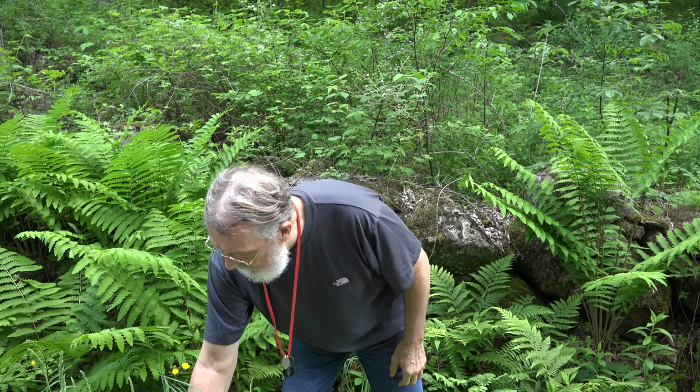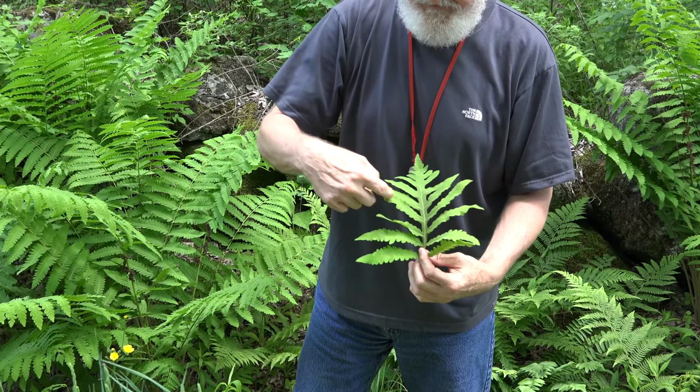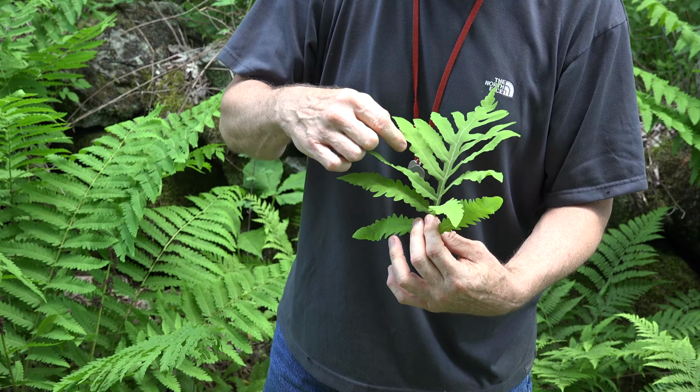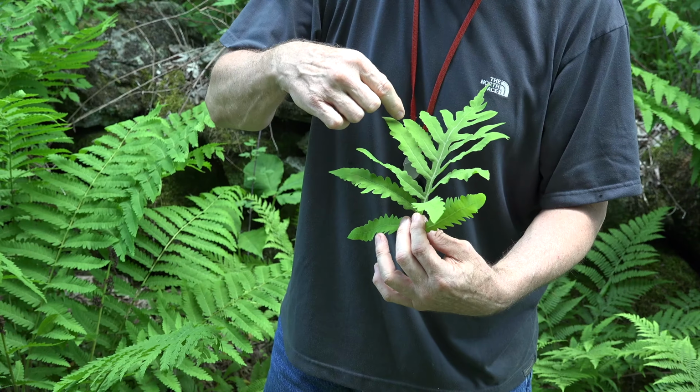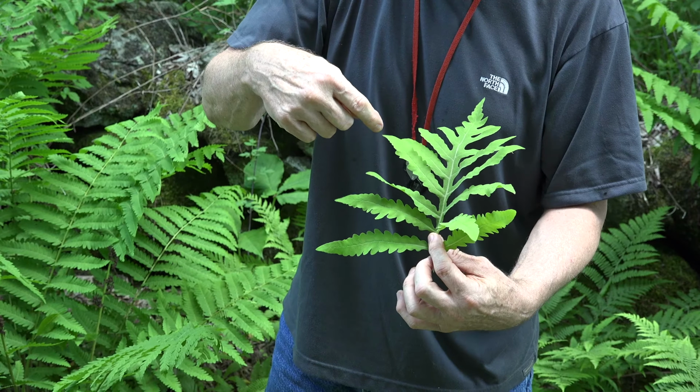Another very simple way to sort the ferns in the key is how the leaflets are divided on the frond. In many field guides it's called once, twice, or thrice cut. So here on this sensitive fern, this is the frond, this is the leaflet, and you can see that these lobings do not go down to the midvein, so it's considered once cut.